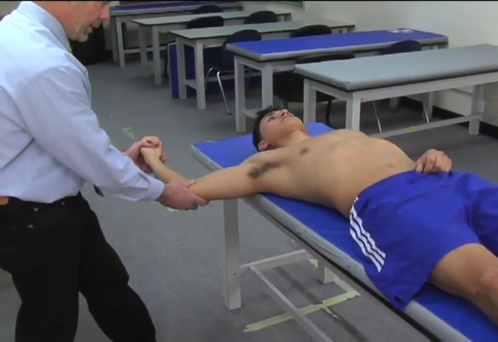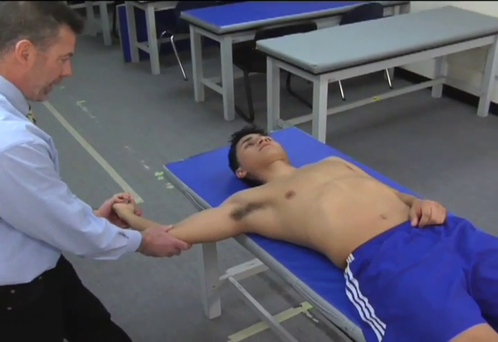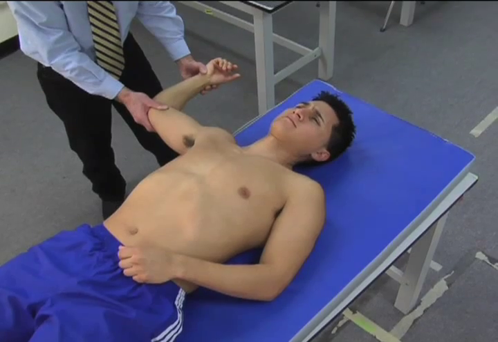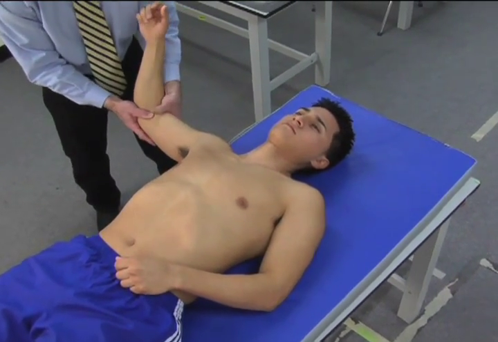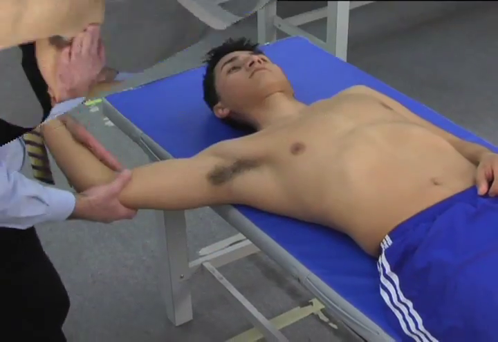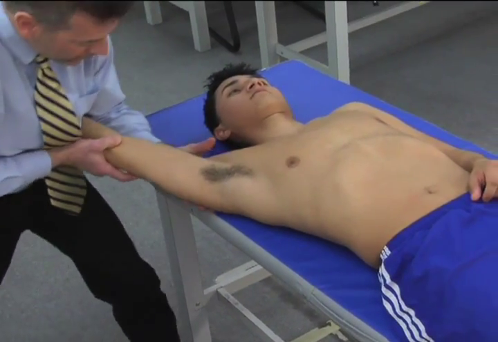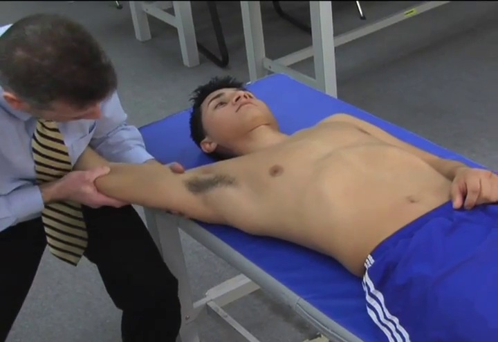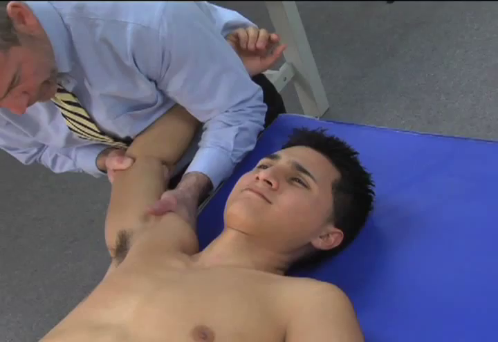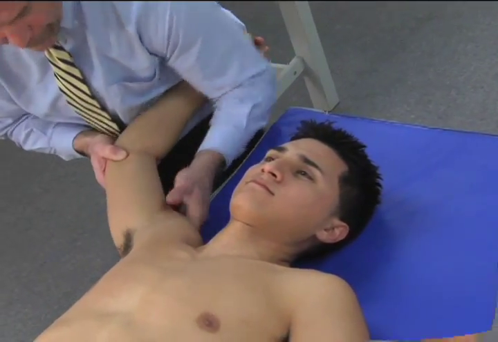Next, we're repeating the apprehension sign, but this time in supine, where it is known as the crank test. This tests for both anterior joint laxity and anterior labrum problems. Apprehension and/or clicking are positive tests. Another labrum test is the Clunk Test. With the patient supine, abduct the arm to about 160 degrees and lift up on the arm, producing an anterior shear. Pain and click or clunking sensation suggest anterior labrum tear.